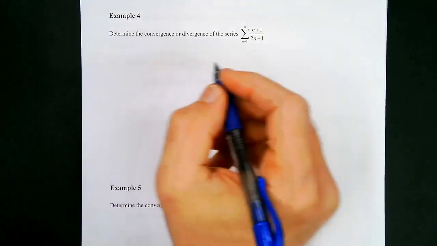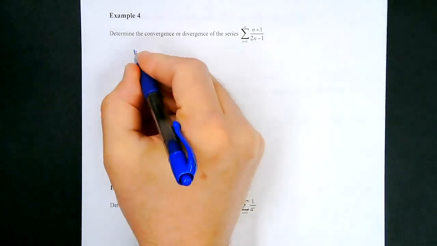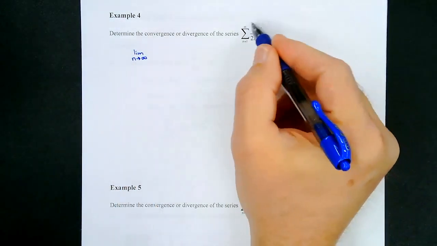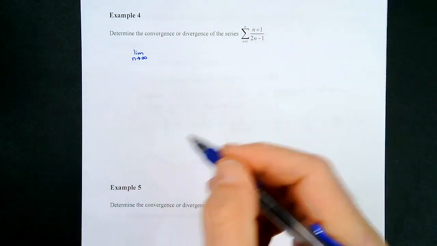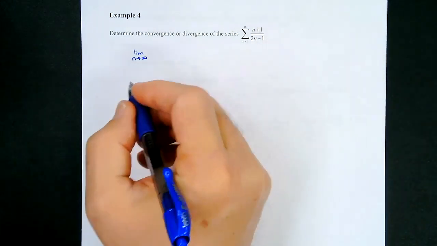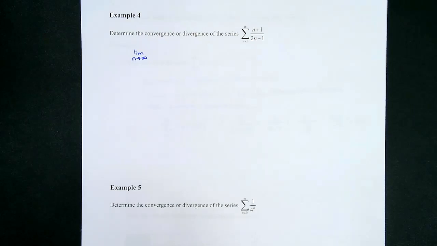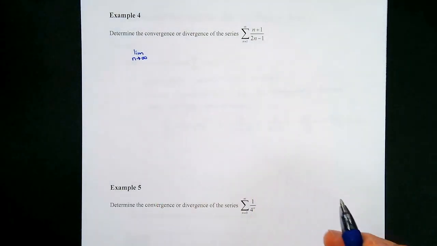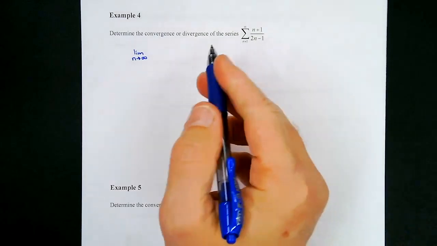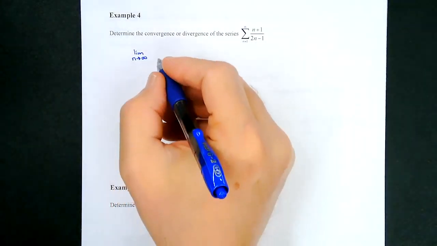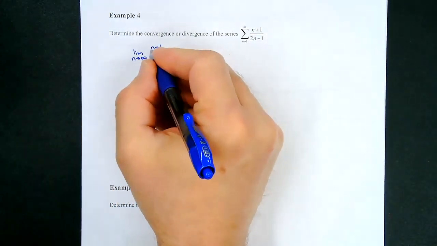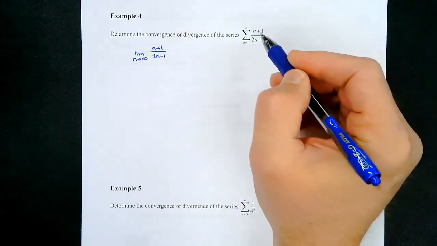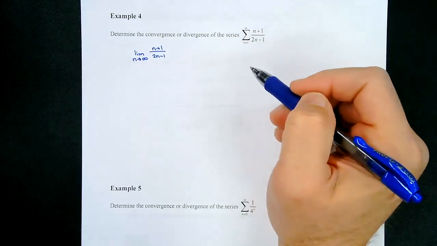So what we're going to look at is this. We're going to take a look at the limit as n approaches infinity. This is definitely not a geometric series test, and it's not a telescoping one, because in a telescoping one you're going to be either adding or subtracting two fractions. That's why we had to do partial fractions earlier. So for this one, we're going to find the limit as n approaches infinity of n plus 1 over 2n minus 1. And you want to do this a lot of times when you have n in the numerator and n in the denominator.